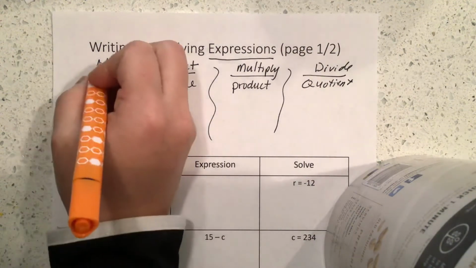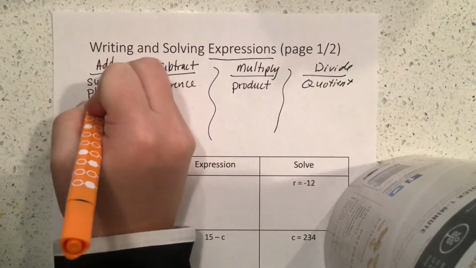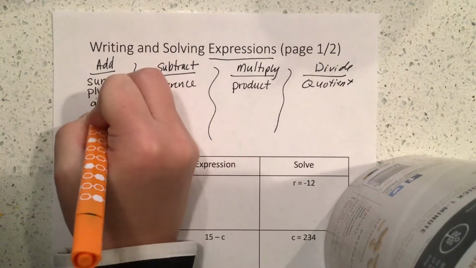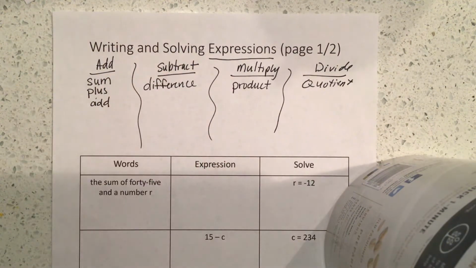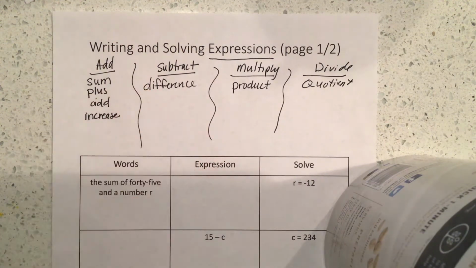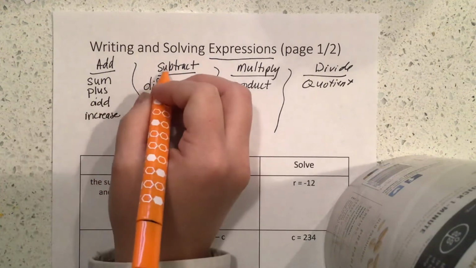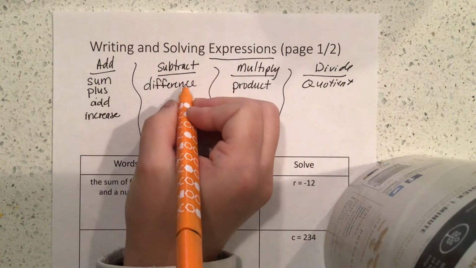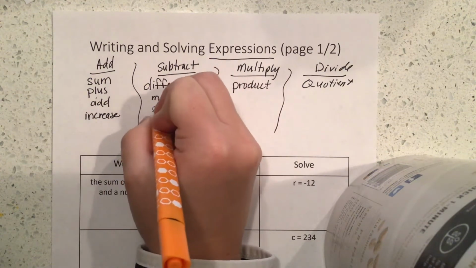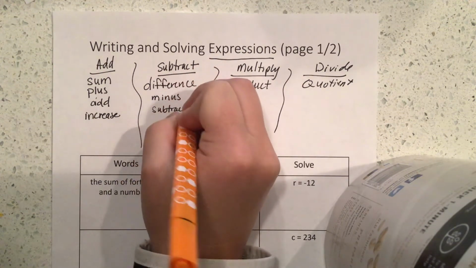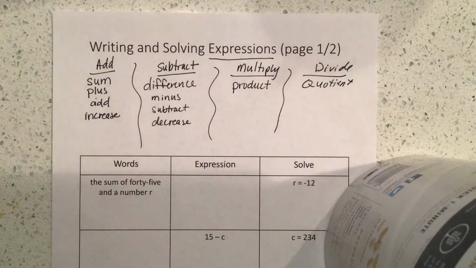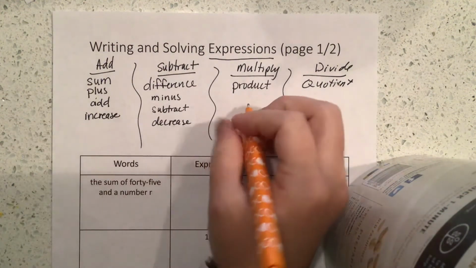Other words that we might see for add would be plus. It's kind of a slang for it. We also obviously might see the word add. And sometimes we might see the word increase. For subtraction, obviously we're going to see the word difference. We could see minus. We could see the word subtract. Or we could see a decrease. Now there's others that we could add to the list, but these are the most common ones.